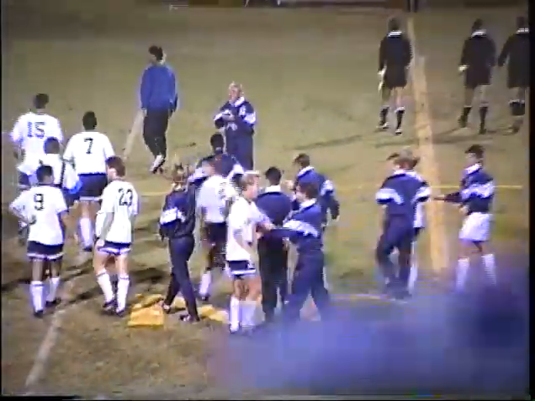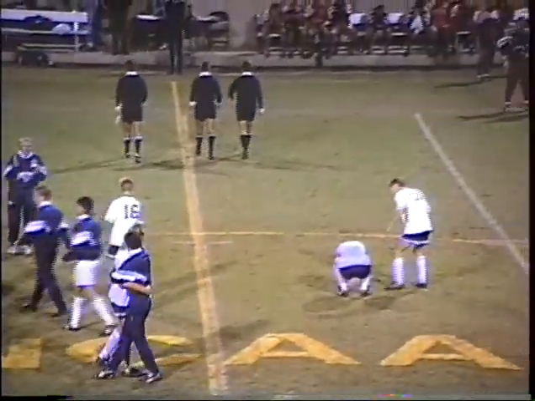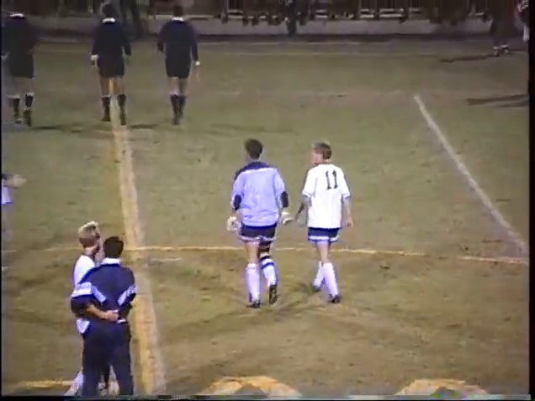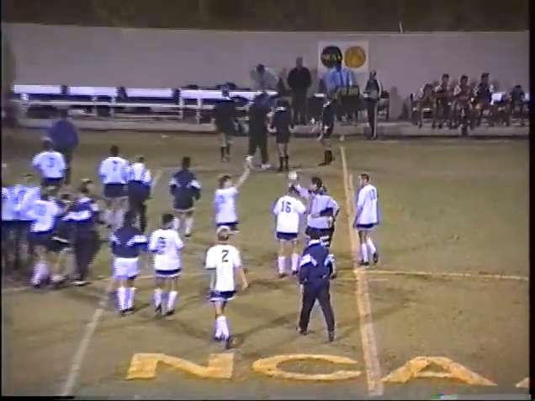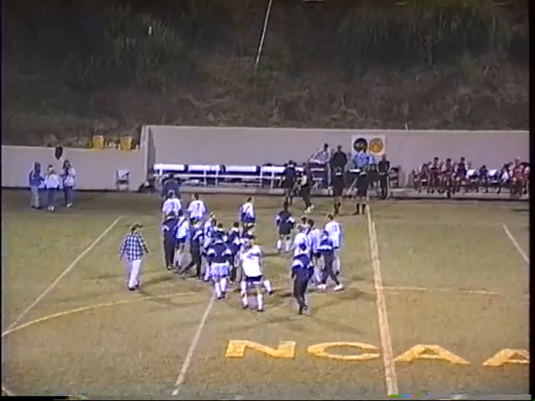Here's USD right now celebrating its victory. They've got their hands raised. There's going to be a 10-minute cooling off period, and then we'll go down the field for some interviews. USD advances. They are now 2-1 lifetime in postseason.